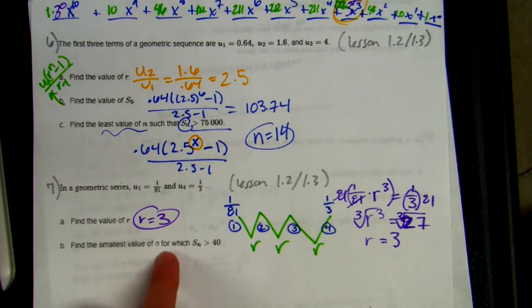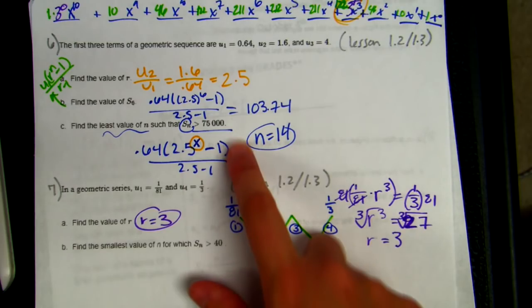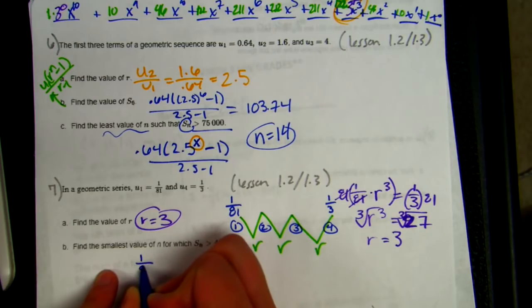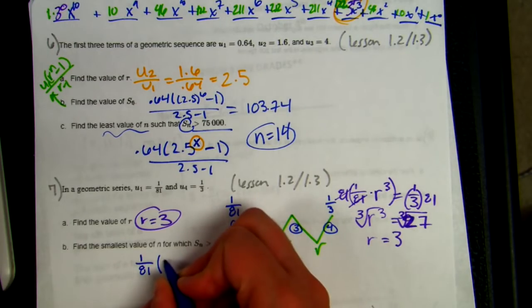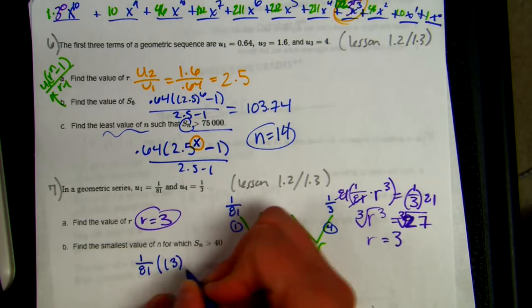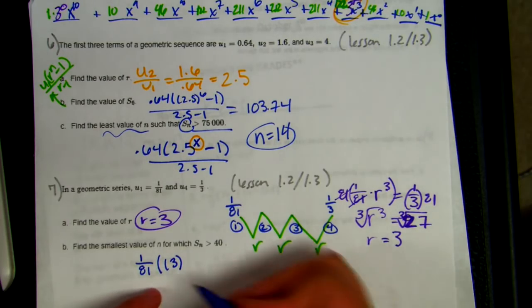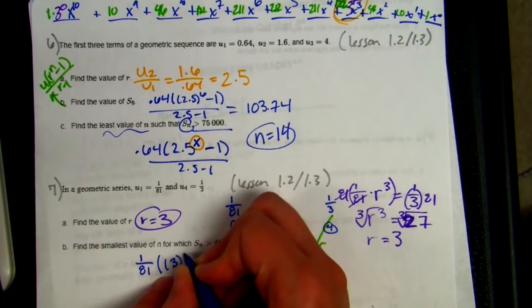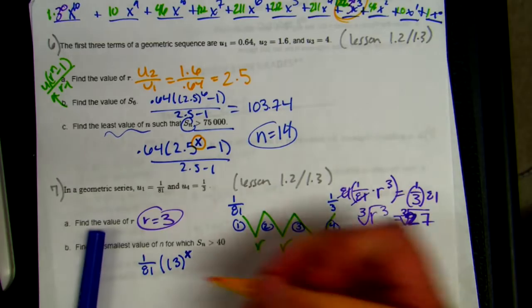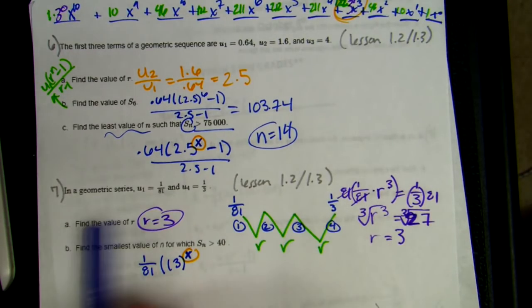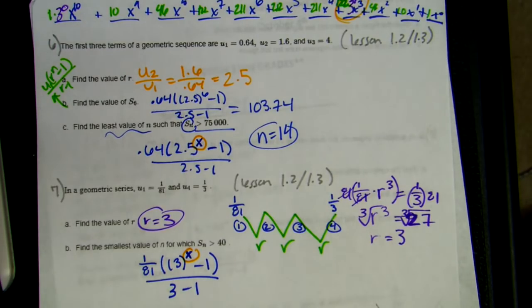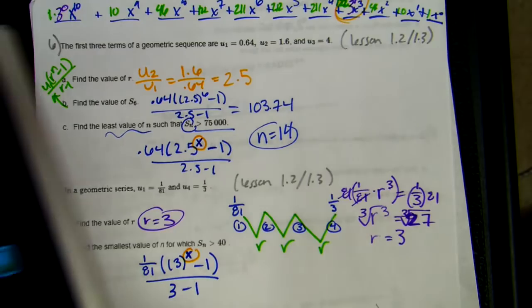Good. So find the smallest value of n for which Sn is greater than 40. So we're going to do the exact same thing we did up here, except with our new numbers. So let's see. My u1 was 1 over 81 times my common ratio was 3. Okay. So common ratio of 3 to the n power, which we're going to leave as x, right? Because we want to keep that part flexible, minus 1 over 3 minus 1, which I think I filled that in right. I very well could not have. So once again, please call me out if I made a mistake.